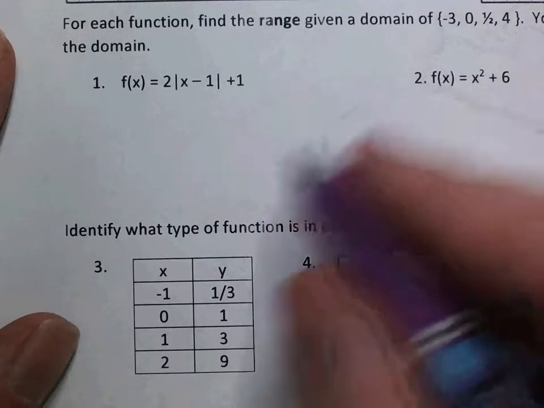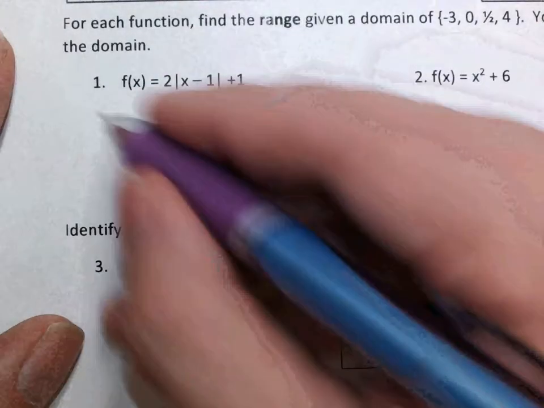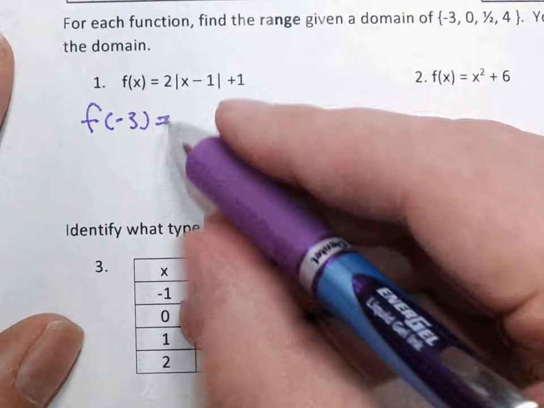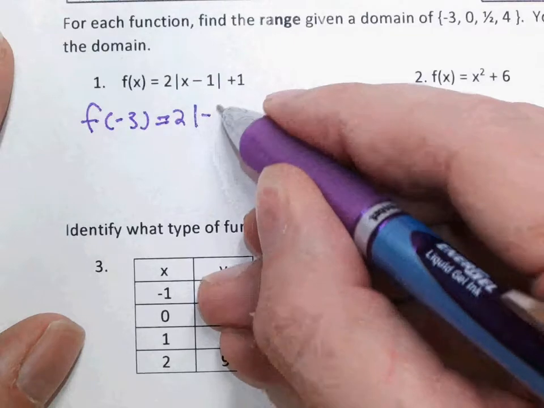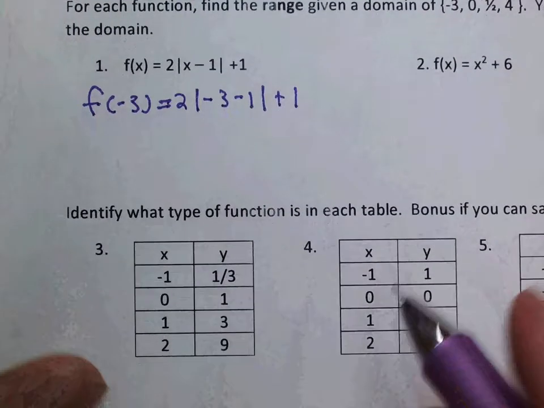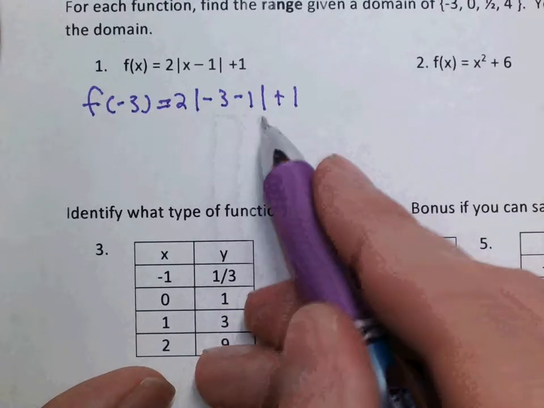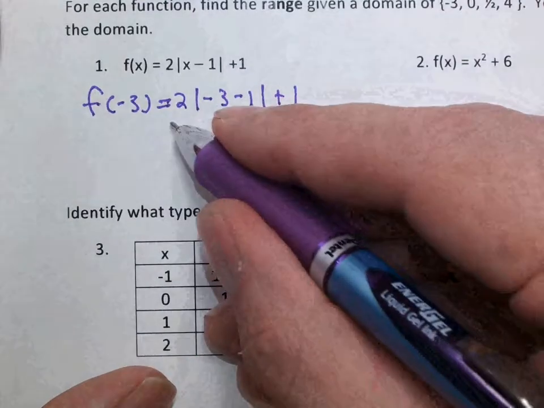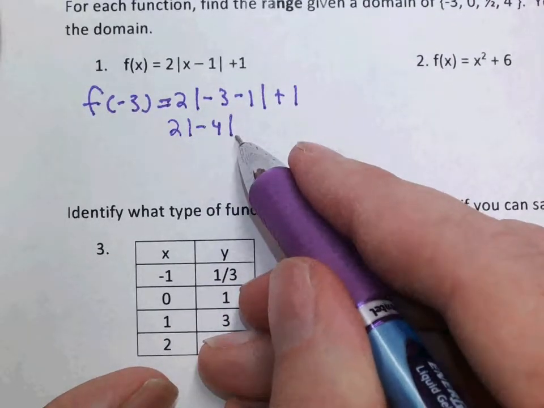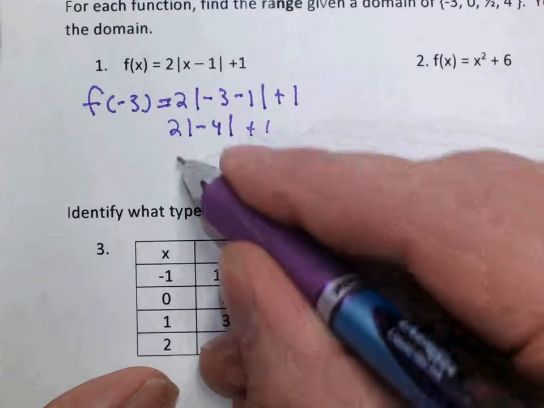So what I'm going to do is I'm going to first start by finding f of -3. I'm evaluating this by plugging in -3 into the function. And we have to do PEMDAS here. We have to do what's inside of this grouping symbol. -3 minus 1 is -4. The absolute value of -4 is positive 4.